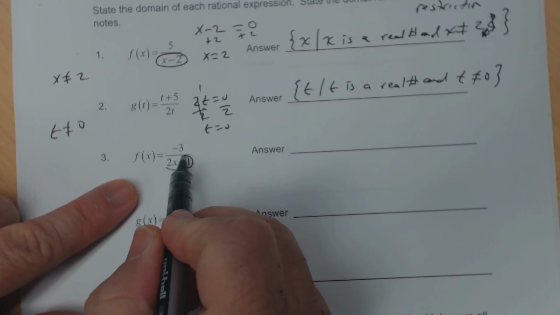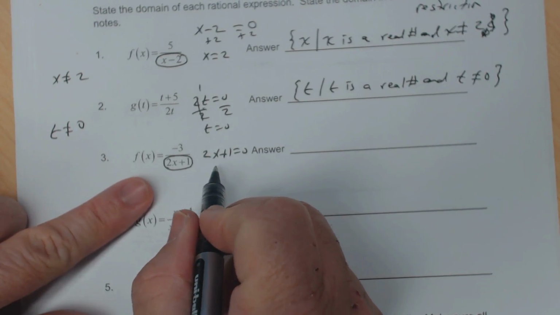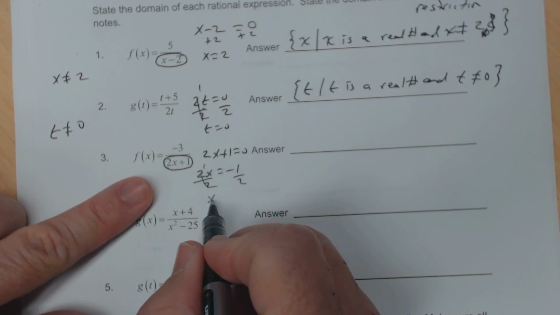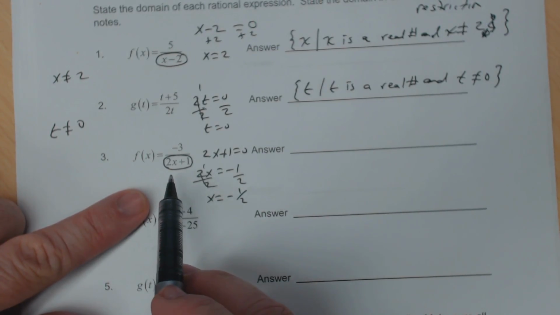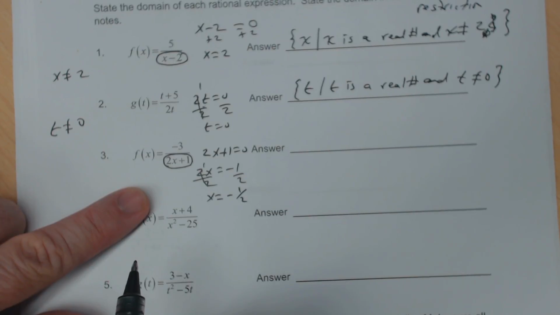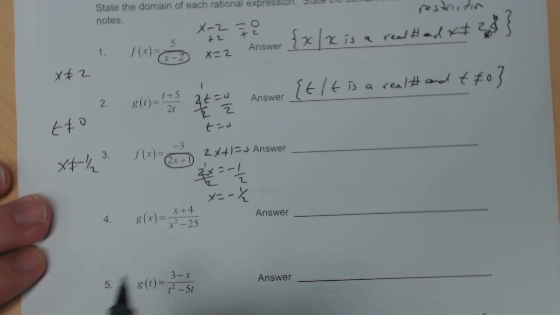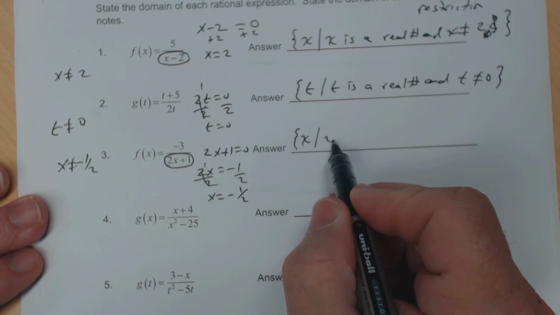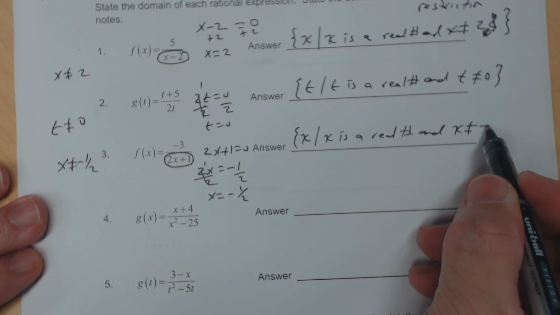Okay, the next one, you find out where the denominator equals 0, so 2x plus 1 equals 0. So if 2x plus 1 equals 0, then that means 2x equals negative 1. And if I divide both sides by 2, that means x is negative 1/2. So when x is negative 1/2, my denominator is 0. You can check it. 2 times negative 1/2 is negative 1. Negative 1 plus 1 is 0. So I found the restriction. So here, x cannot equal negative 1/2. So therefore, my domain will be any other number but that. So you say the set of x's such that x is a real number and x cannot equal negative 1/2.